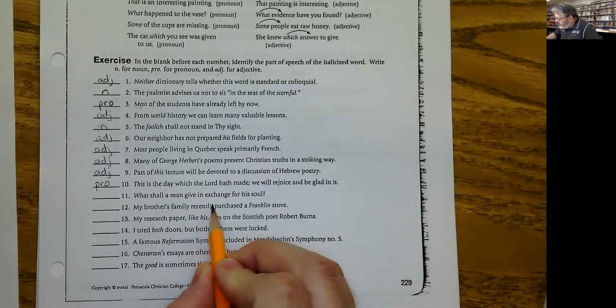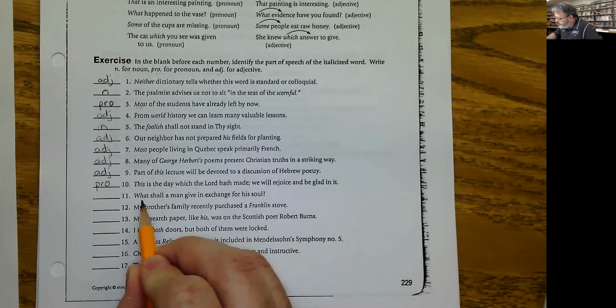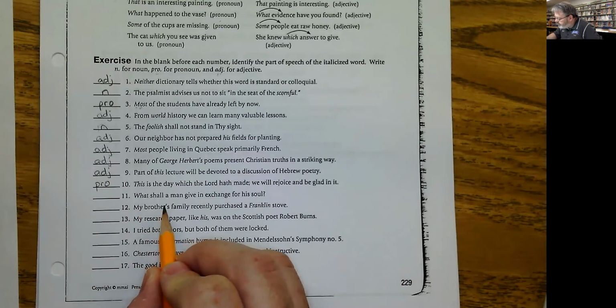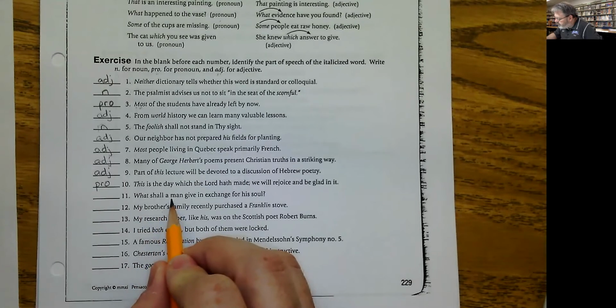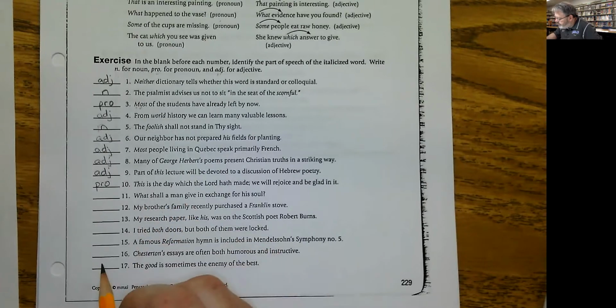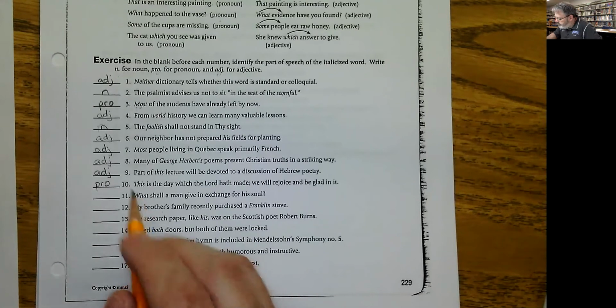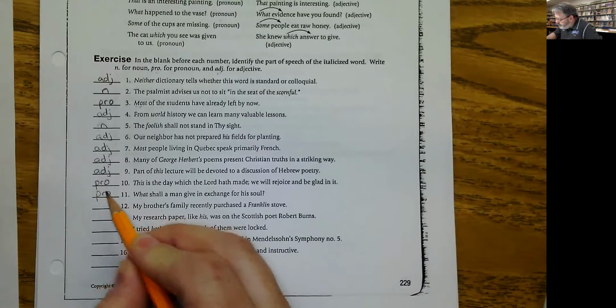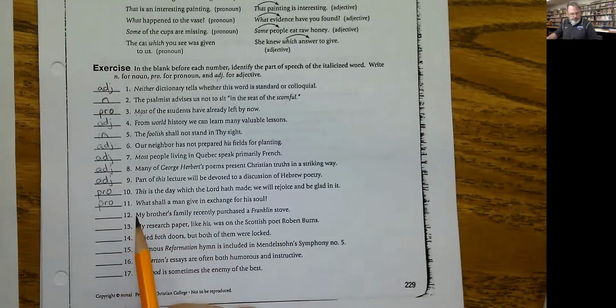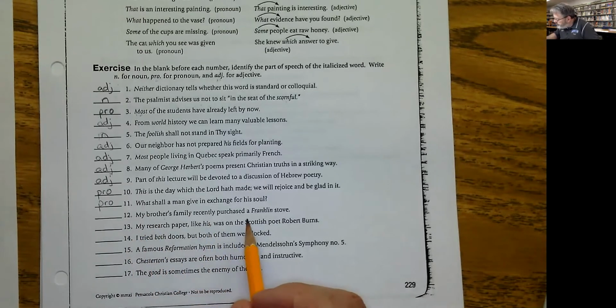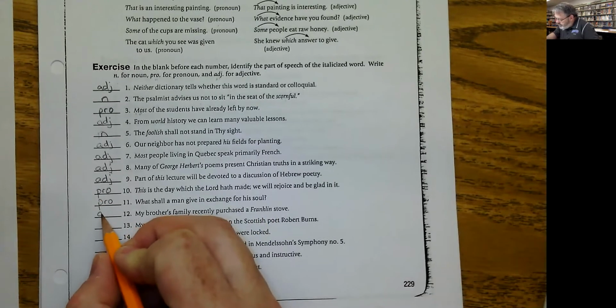What shall a man give in exchange for his soul? Well, what? So let's see. Man shall give what? And what would be a pronoun? It would be a pronoun there. My brother's family recently purchased a Franklin stove. What kind of stove? It's a Franklin stove. That's an adjective.